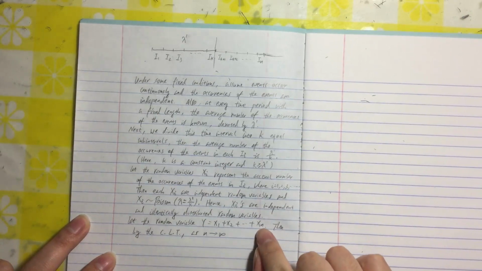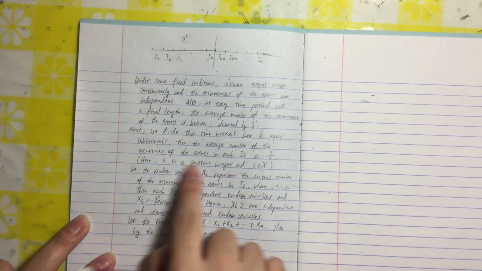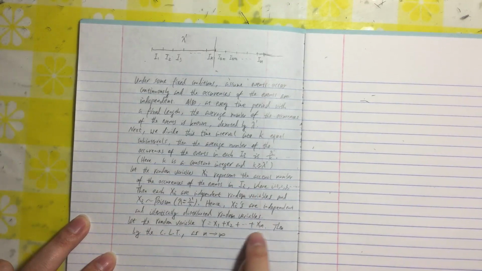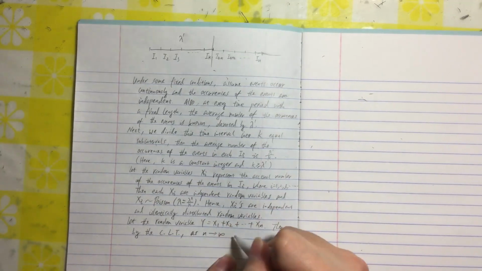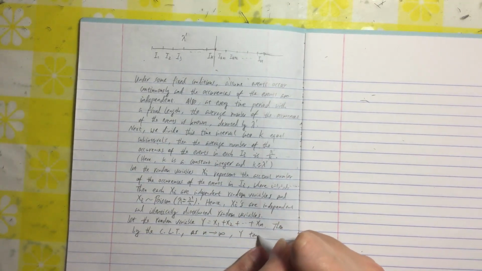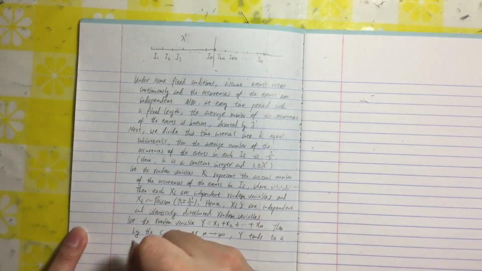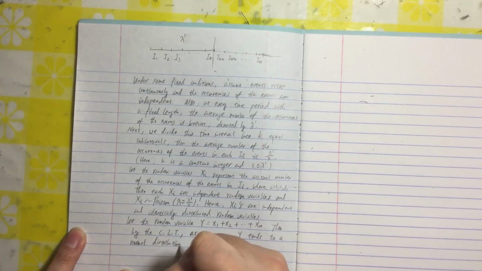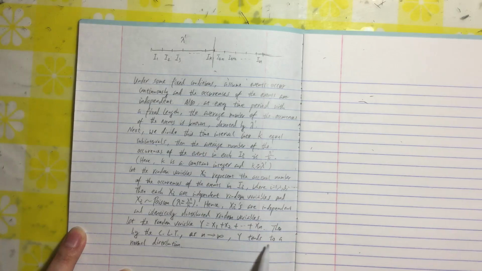Here we cannot use k, we cannot use X1 plus X2 plus up to Xk, because k is a constant. We cannot take a limit for a constant, so we must use Xn.